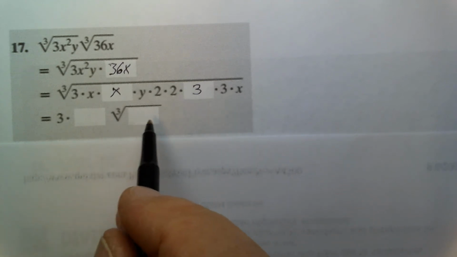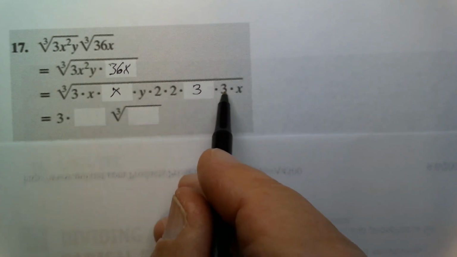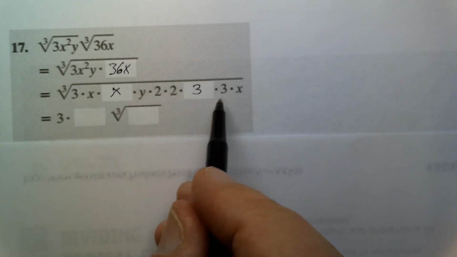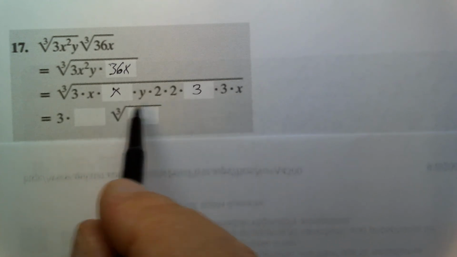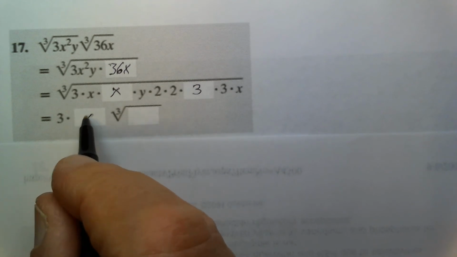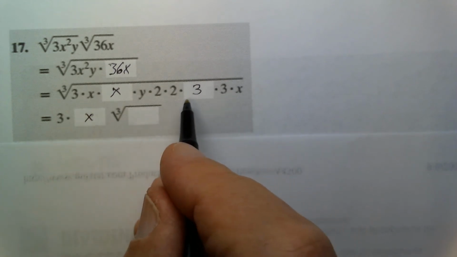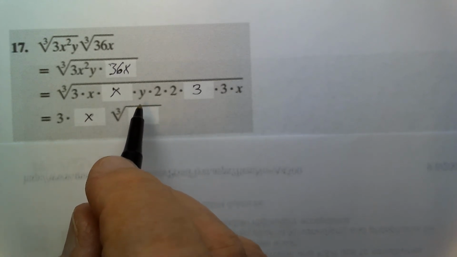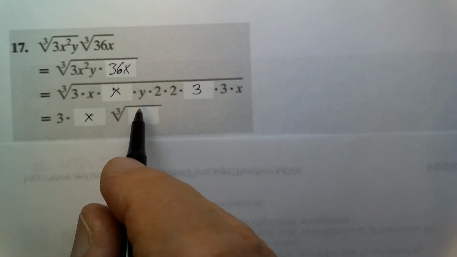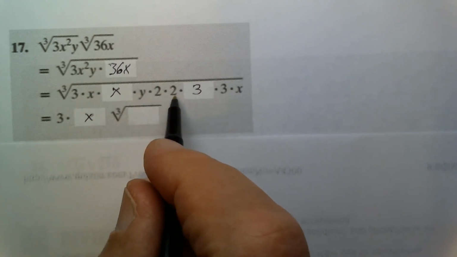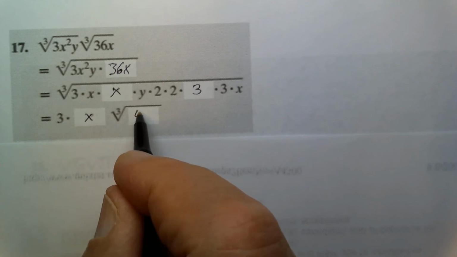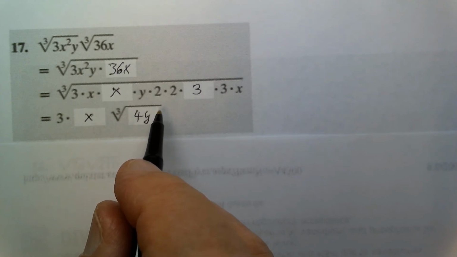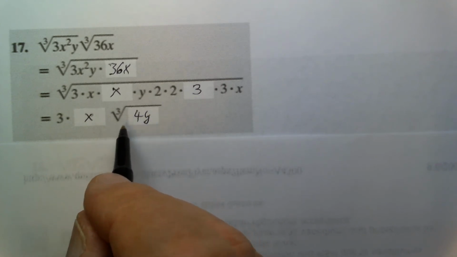So now we have 3 times 3 times 3, and the third root of 3 to the third is 3, and we have x times x times x, which is x to the third, and the third root of x to the third is x, and then here we just have a y and a 2, so we have 2y, or 4y actually, 4 times the y. So that's then our answer, 3x times the third root of 4y.